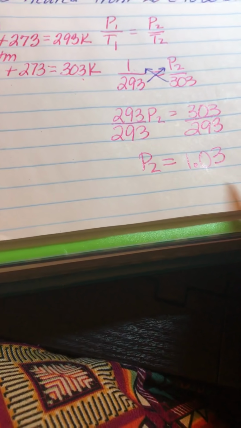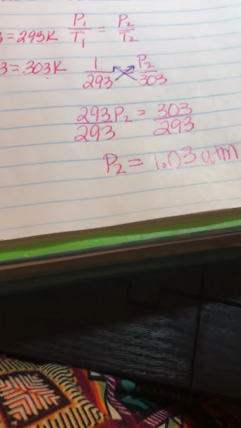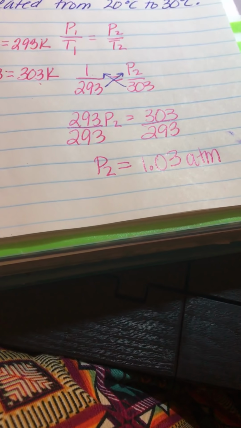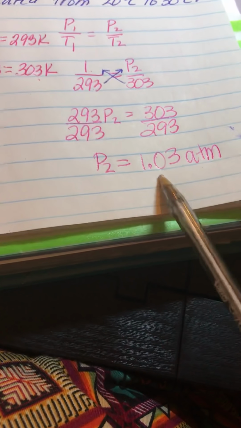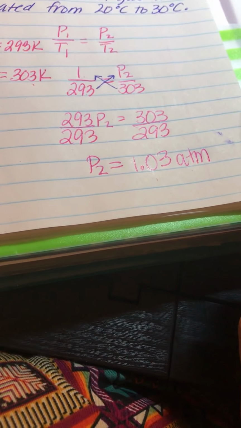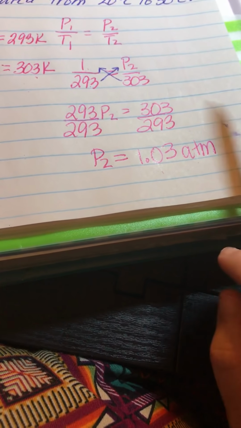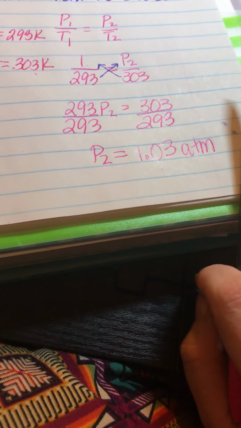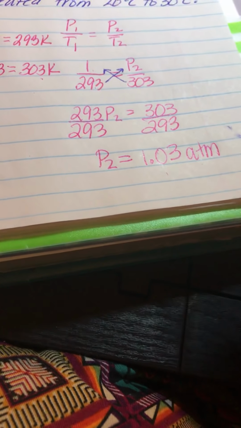And what you're going to end up getting is like 1.03-ish. And that's going to be in, let's see, what are our units? ATMs. Okay. So keep in mind that this number here is our new pressure. It didn't change that much because our temperature didn't really change that much. So, all right. So there is Lussac's law.